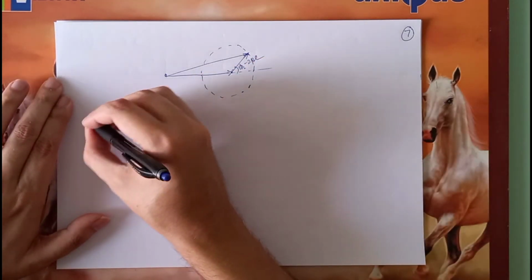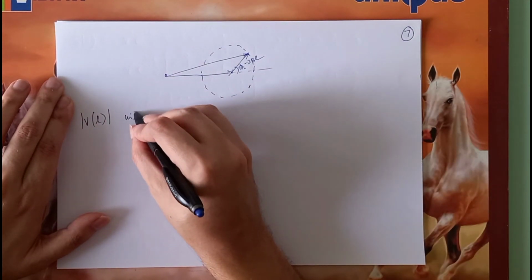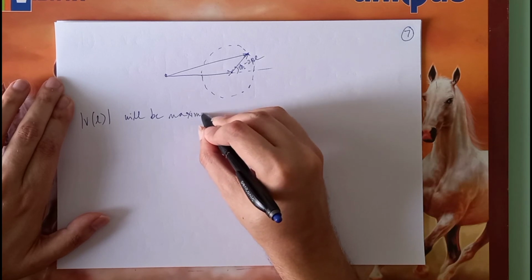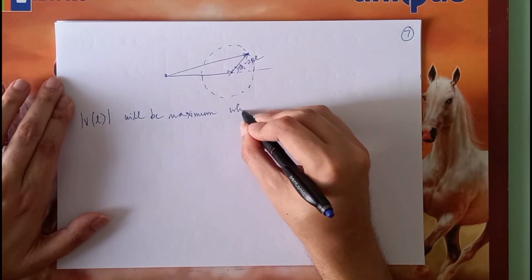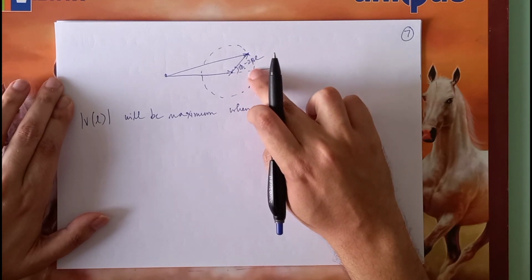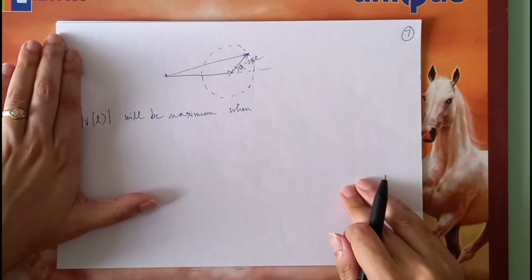So therefore we can say mod of V of L will be maximum when this phase angle is either 0 or 2 pi or 4 pi or any even multiple of pi.